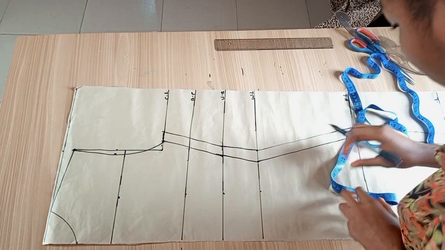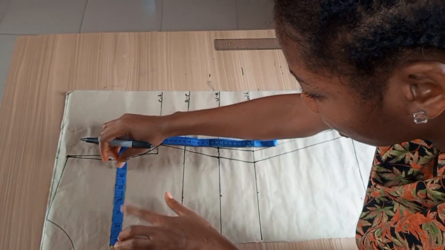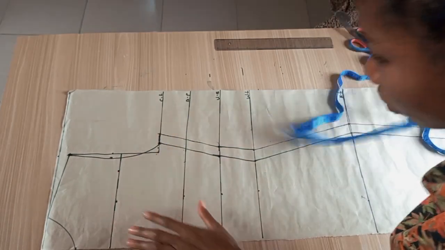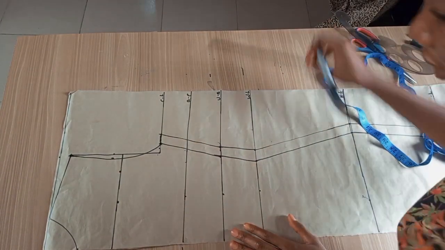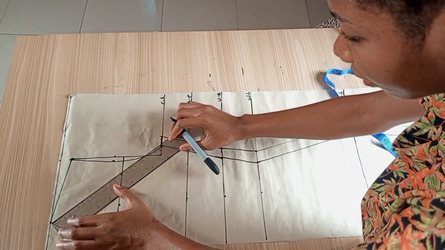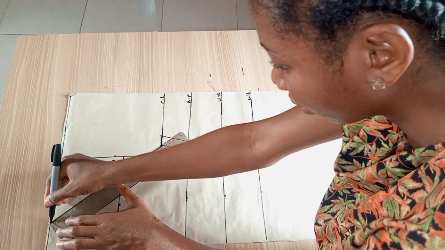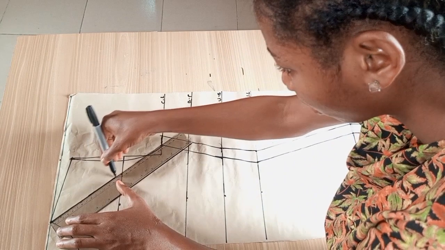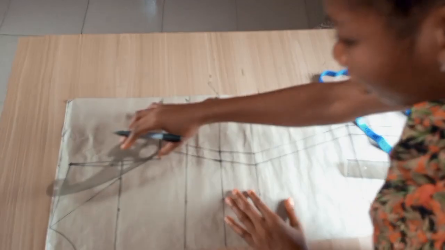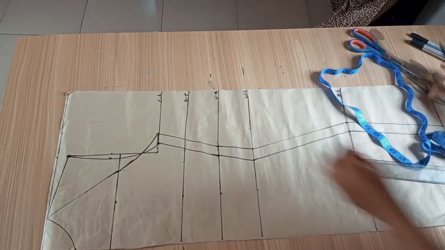Then from the center front, I'm going to mark 6 inches. Like I said before, why I'm doing this is because I don't want my armpits to show, okay? So from the neck, I'm going to rule out a line to meet that point, like so. Then I'm going to use my French curve to connect it into the armhole, like so.